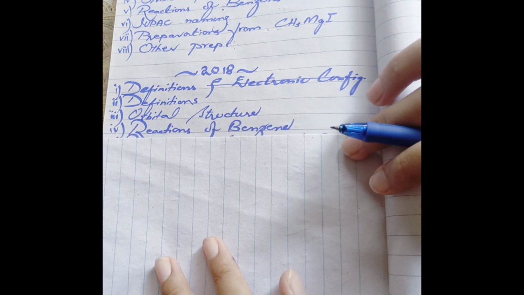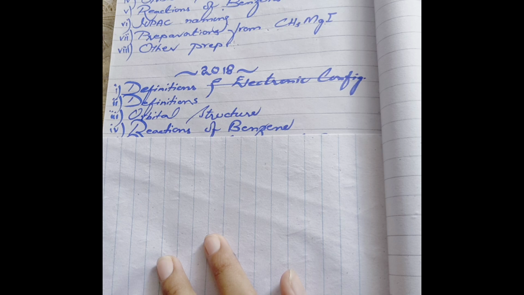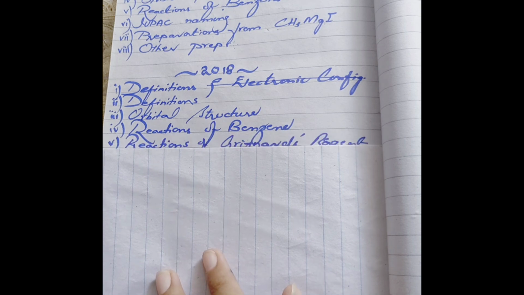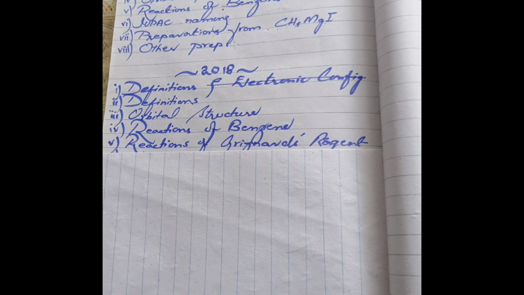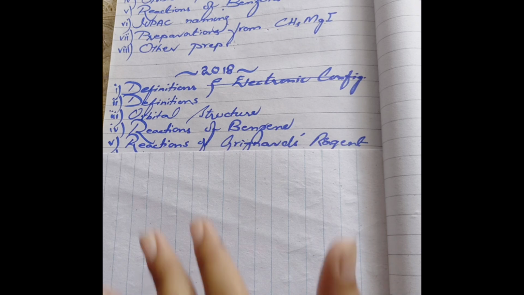Okay, next we have the reactions of benzene. Again, I told you this is a very important reaction. This comes in nearly every year, and you need to master the nitration, sulfonation, alkylation, acetylation of benzene. Next, we have reaction of Grignard reagent. Again, this question comes on repeat, and these are quite easy, not something you have to worry about.